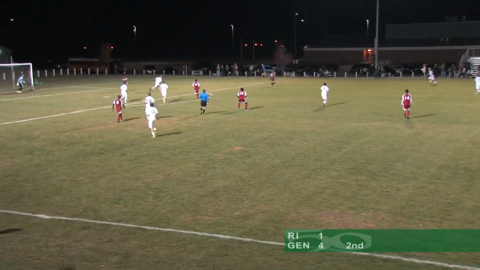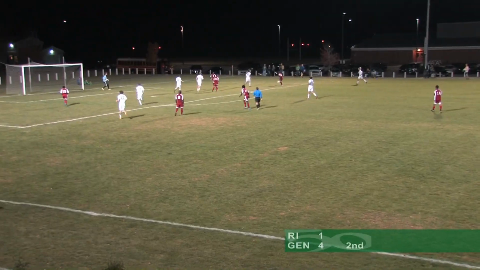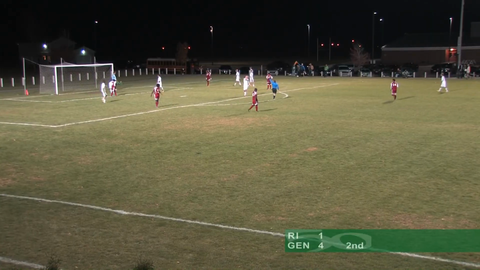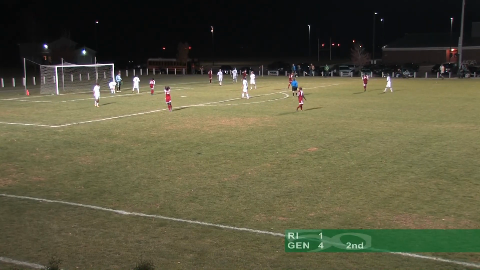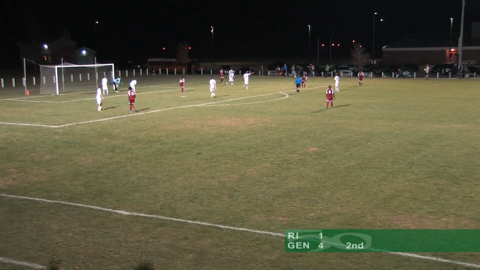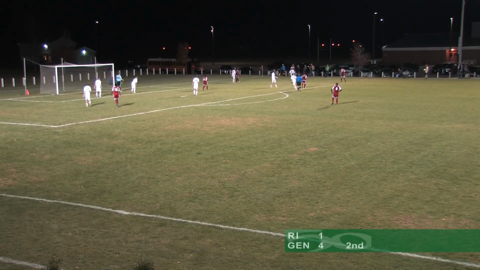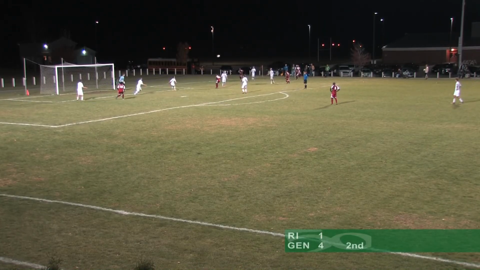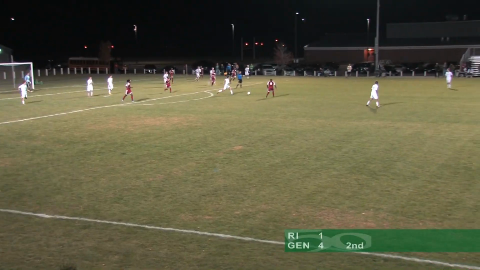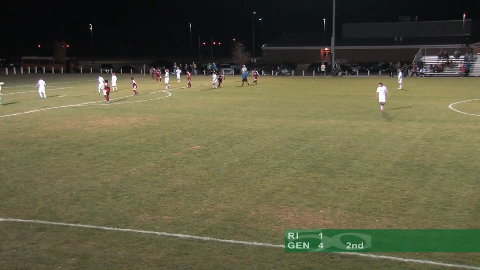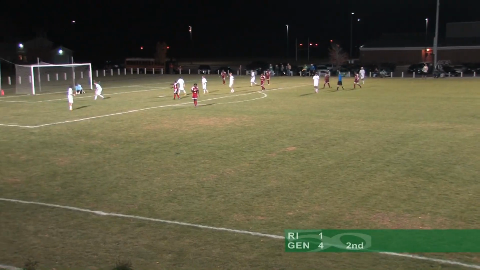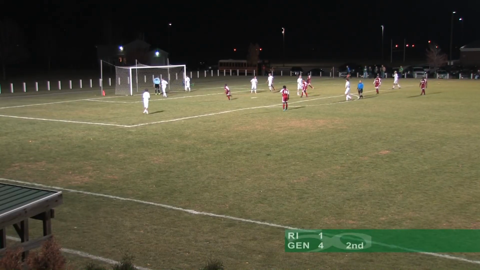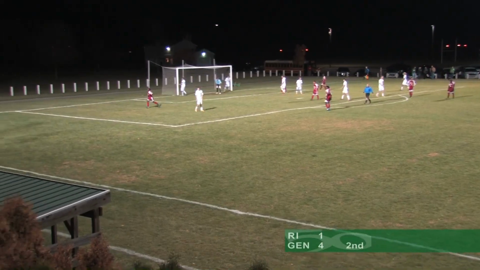Wow, shot in by Rock Island off of the top bar. Played out by Geneseo. Rock Island throw. Another rocket shot. Shot goes wide left. Last hit by Geneseo. Corner kick for the Rock Island Rocks.